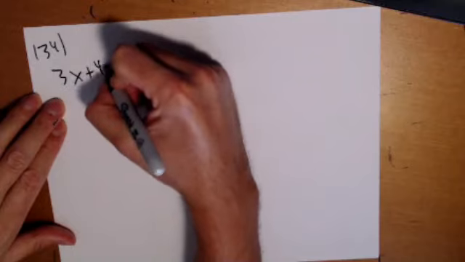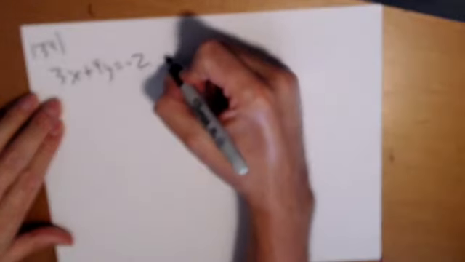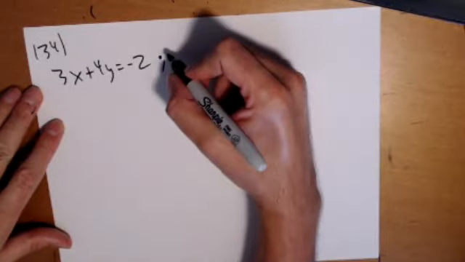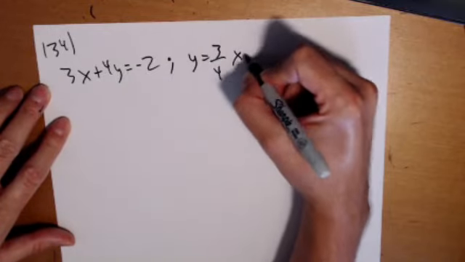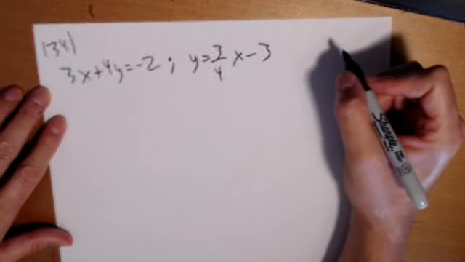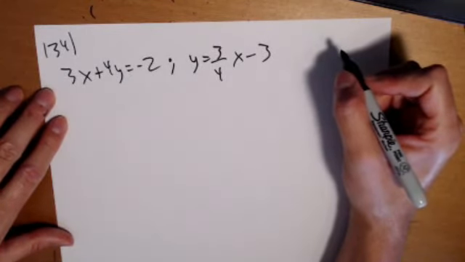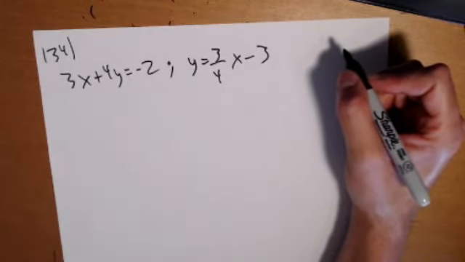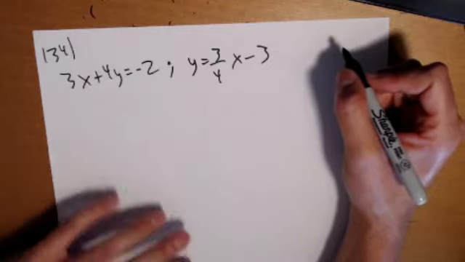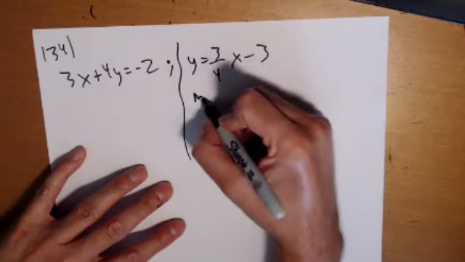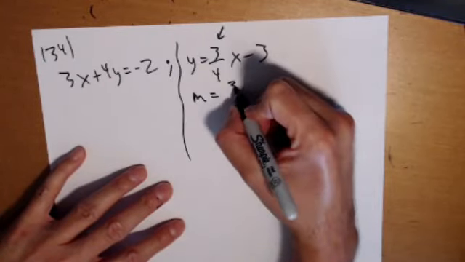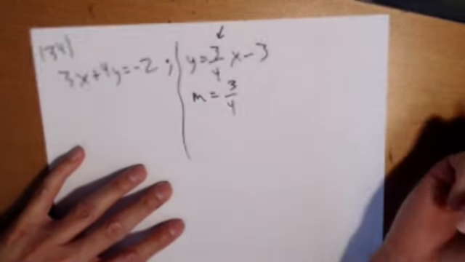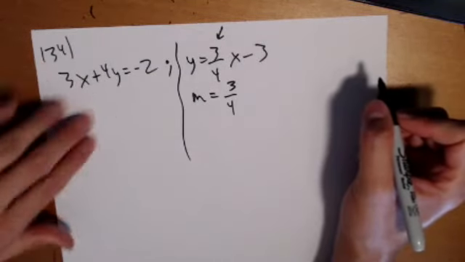3x plus 4y equals -2. And y is equal to 3/4 x minus 3. They want us to tell them whether these lines are parallel or perpendicular or neither. So all we need to do is look at the slope. This one's easy over here on the right. It's in y equals mx plus b form, ready to go. It has a slope of 3/4. So we just need to figure out the slope of this one.